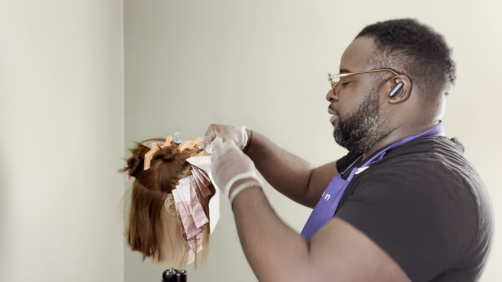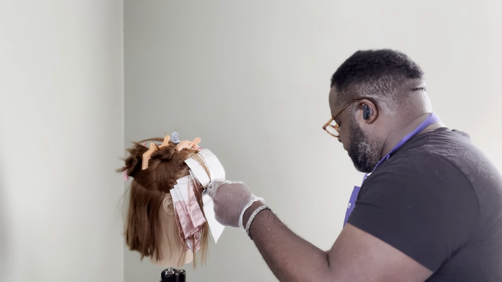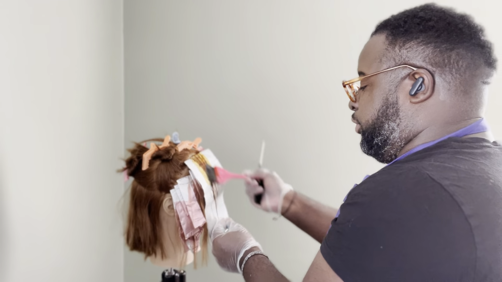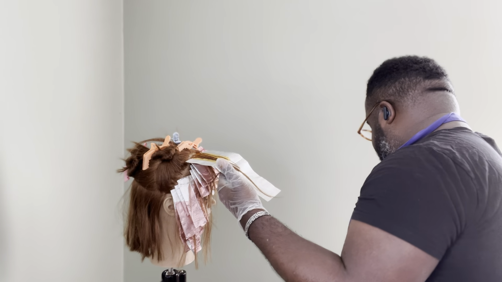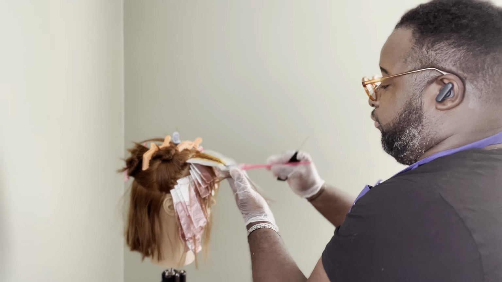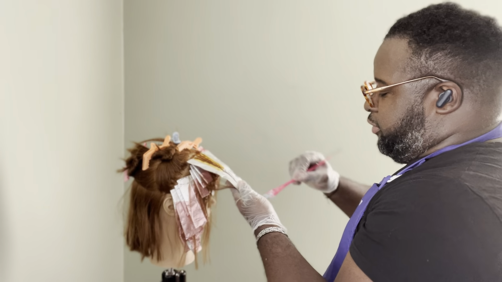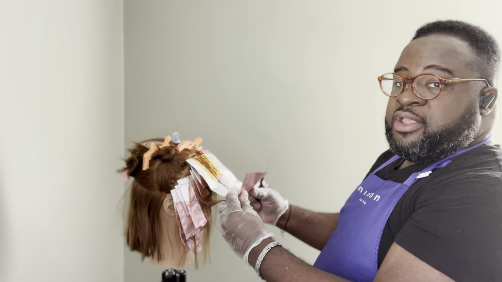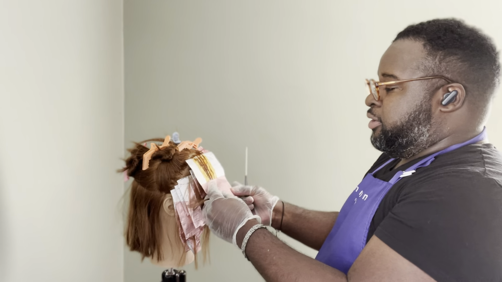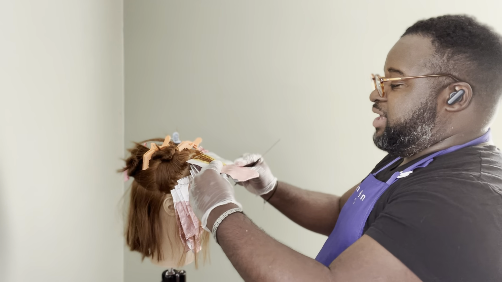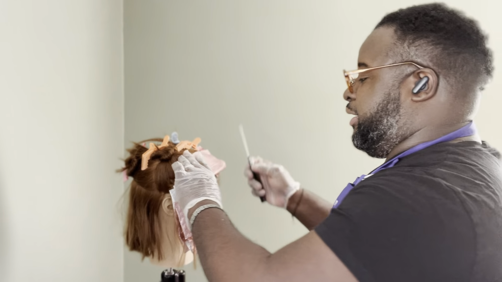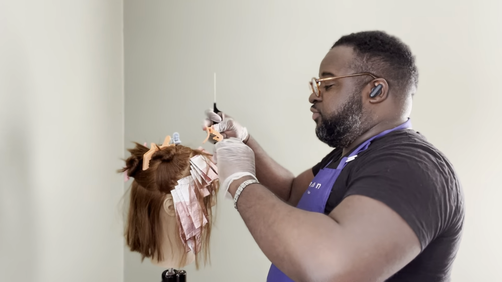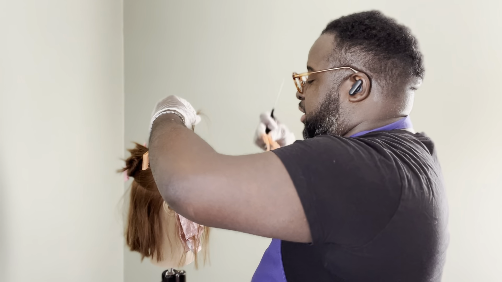So now here's where I'm gonna add in my low light to help diffuse. And then I'm gonna just tip out the rest with the lightener. And then I'm gonna fold my foil over the lightener, not to get it mixed up with my demi. And then I'm gonna close that up. Very easy like that.